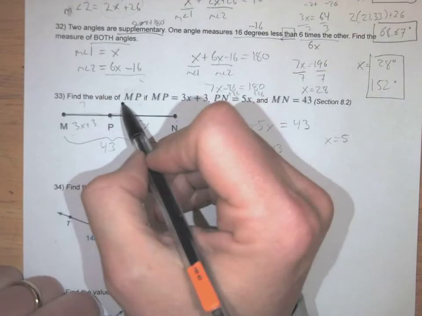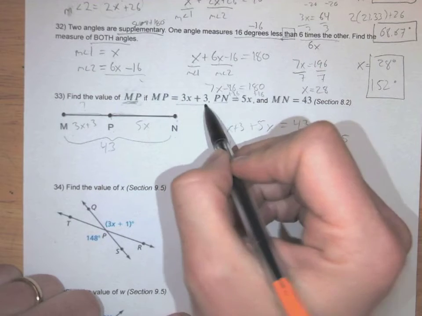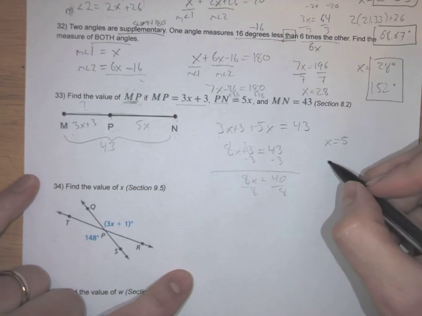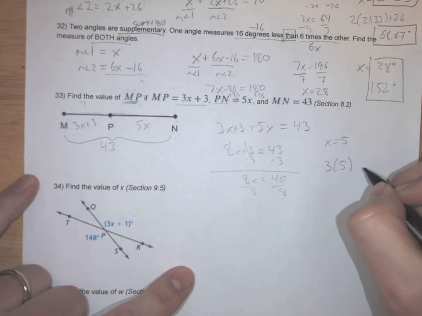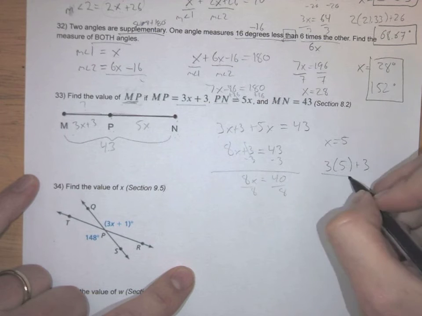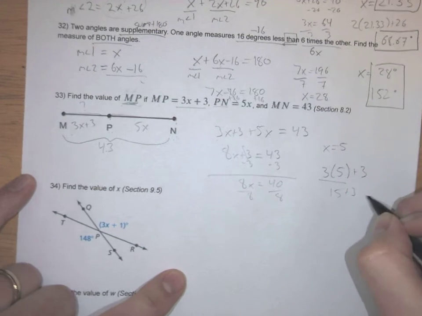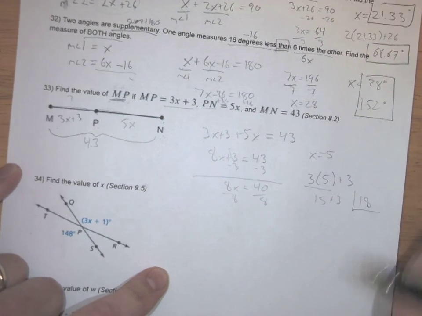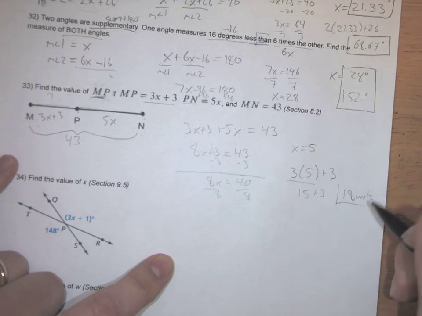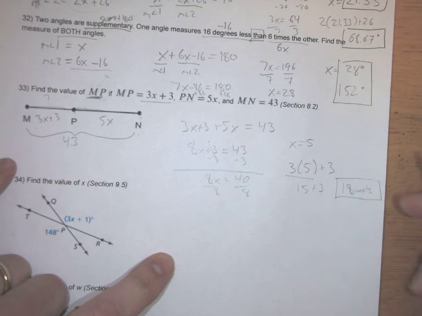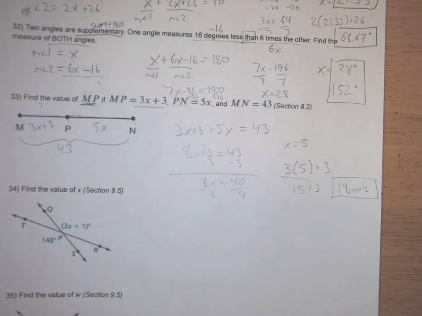We wanted the value of MP. And MP is 3x plus 3. So the measurement of segment MP is 3 times x, which is 5 we know, plus 3. So 15 plus 3, or 18 units. We're talking units, or measurement, since we don't know if we're talking centimeters or inches or feet or whatever. We'll just say units. Okay, so that's how you solve the segment problem.